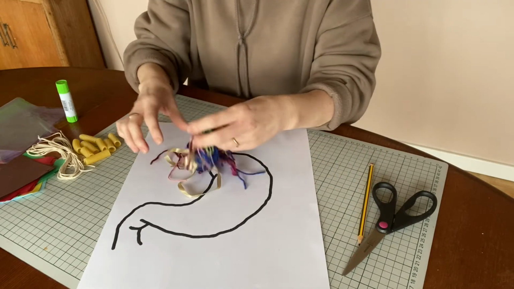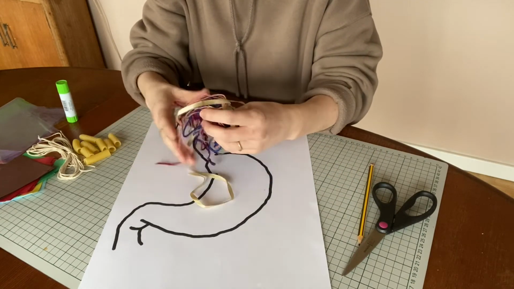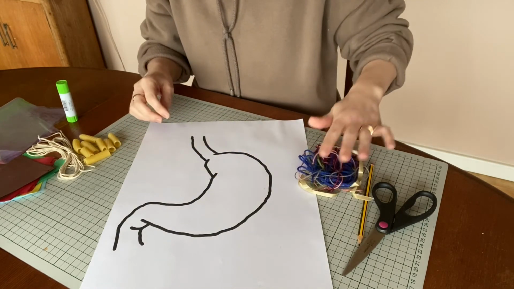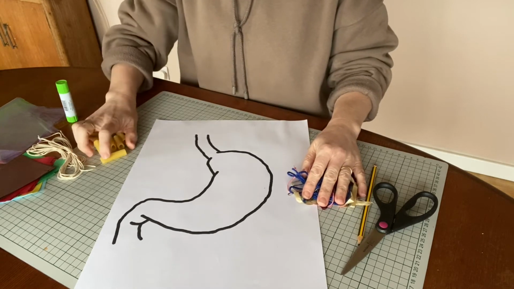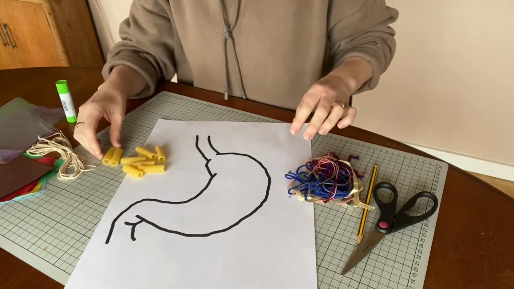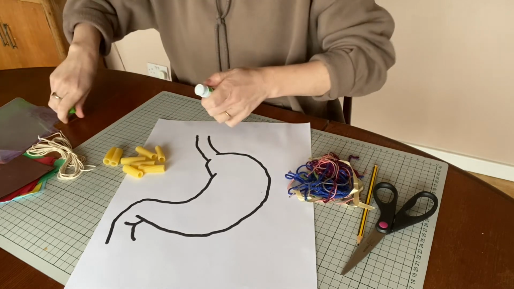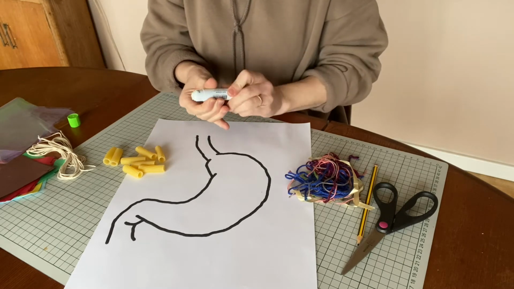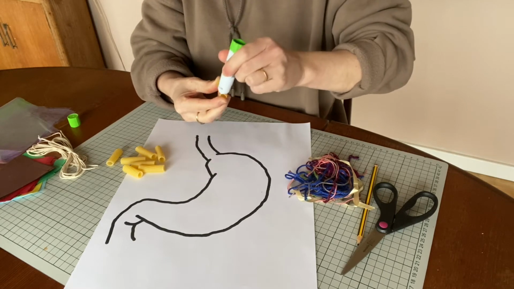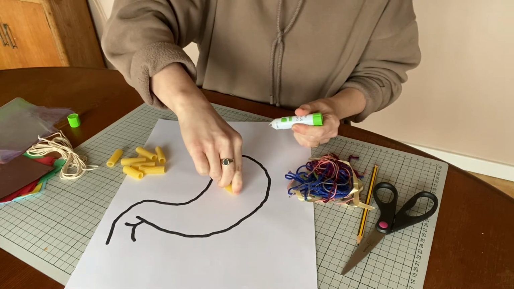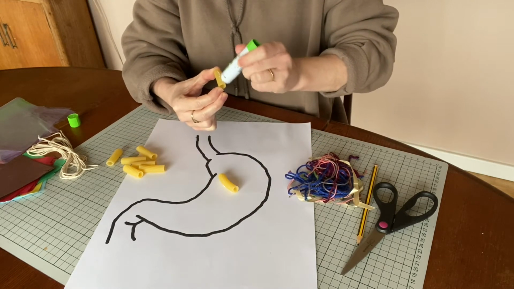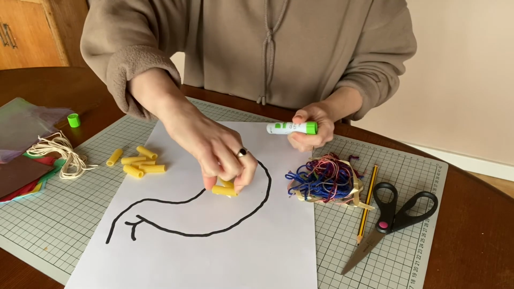I've added these colourful yarns into the pack today just because I thought it was a good way of illustrating the enzymes based on the image that I've just shown you. I'm going to start with these and also the dried food, which will just represent the food that goes into our stomachs. To begin with, I'm just going to glue down a few pieces of the pasta. You might need to leave these quite a while before lifting the page, just because obviously the heavier items will take a bit longer to dry and stick. I'm going to put a few of these on just to illustrate the food in the stomach.